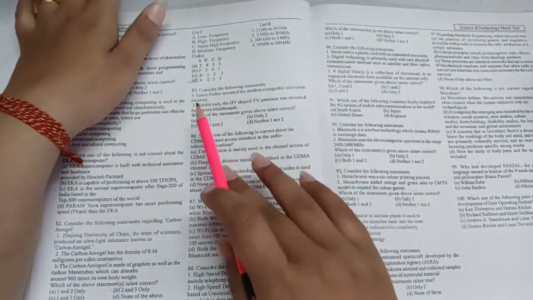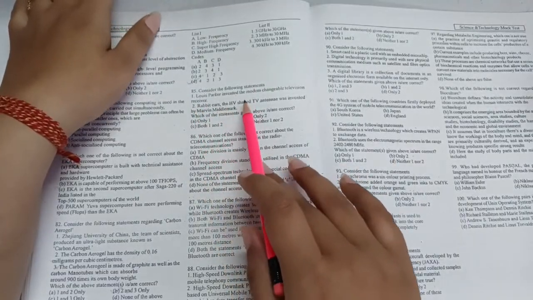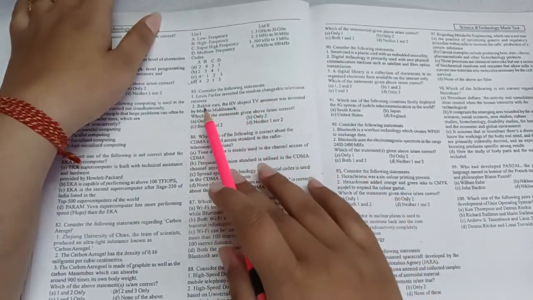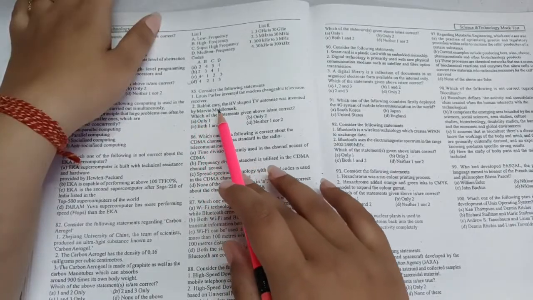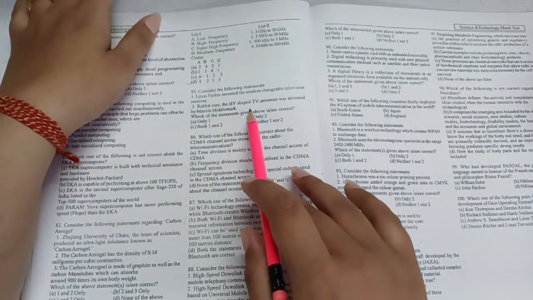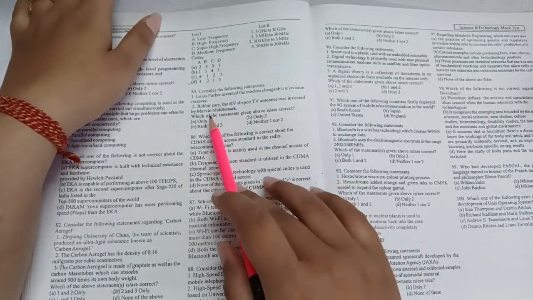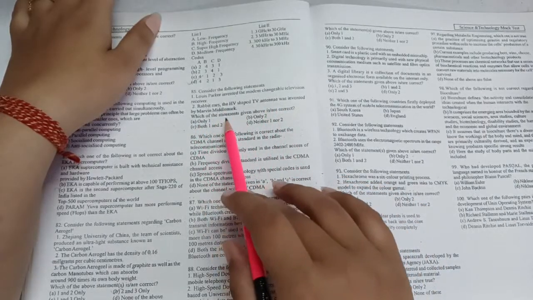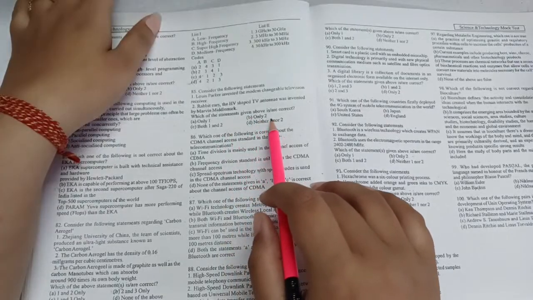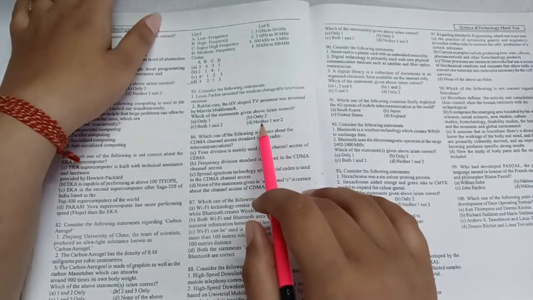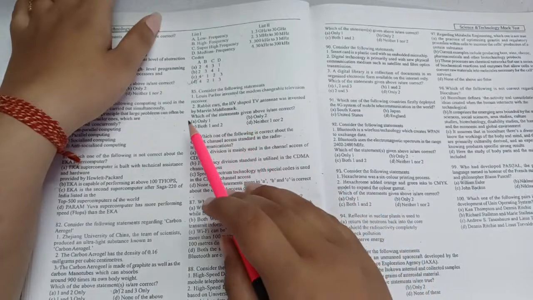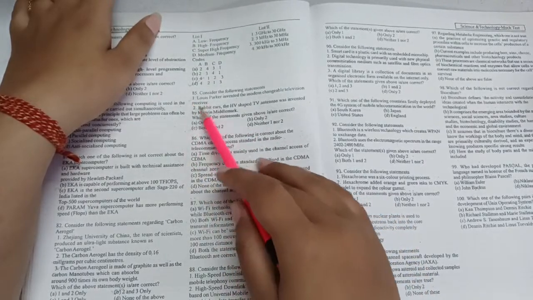Consider the following statements. Louis Parker invented the modern changeable television receiver. Rabbit ears, the V-shaped TV antenna was invented by Marvin Middlemark. Which of the statements given above is or are correct? तो इसका आंसर है सी, both 1 and 2.